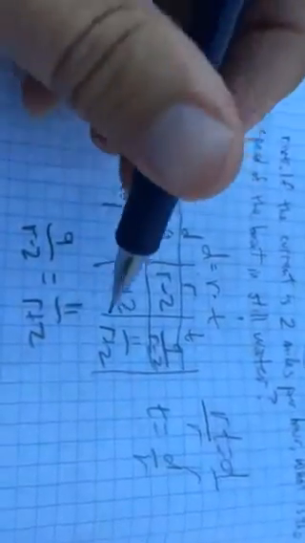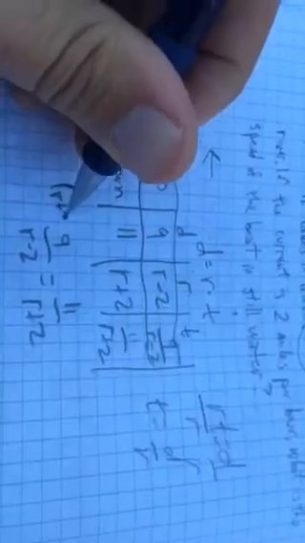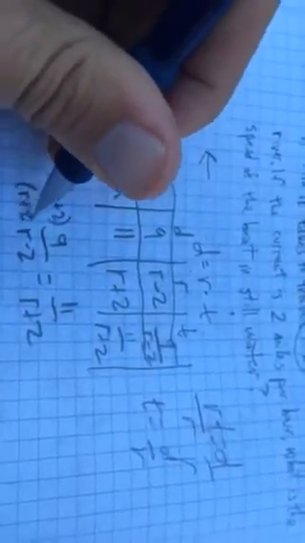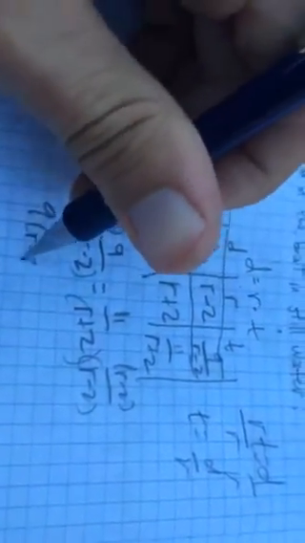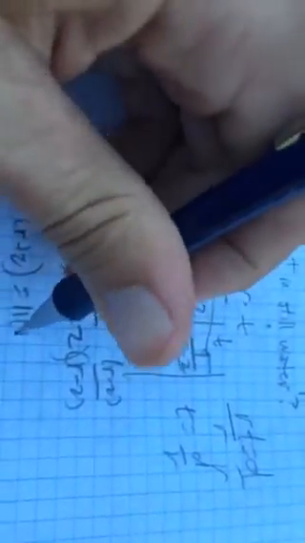And so now I just have a problem where I want a common denominator. So I'll multiply this one by r plus 2, and multiply this one by r minus 2. So now I have 9 times r plus 2 equals 11 times r minus 2. Whoops, sorry, that's an r. All right, and now I just need to solve this.